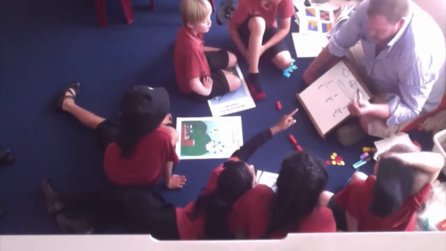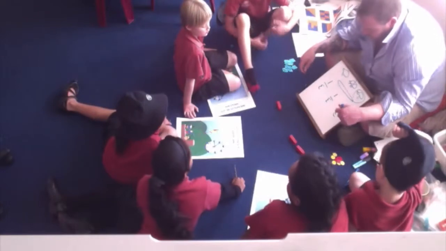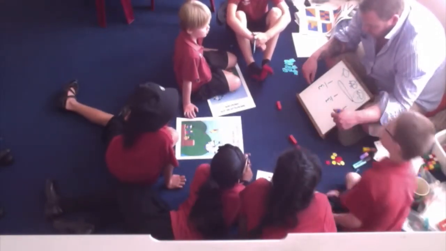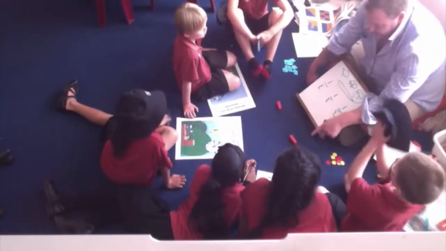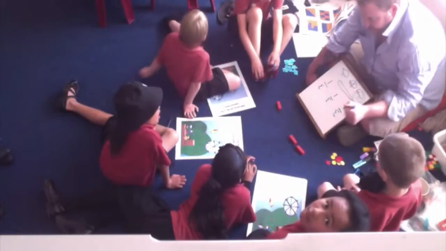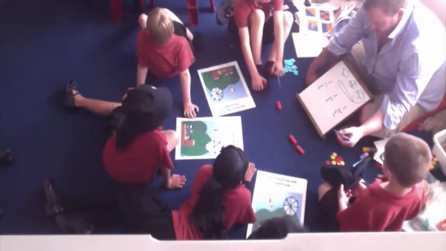How would we write the fraction for how much this bird ate and how much this bird ate? Talk to your partner, please. 2/3. Yeah, 2 thirds. So this bird here, what fraction did he eat? 2/3. How do I write that as a fraction? 2/3.